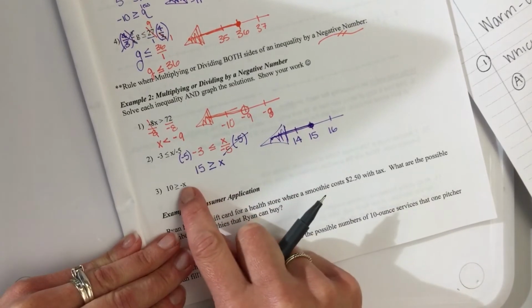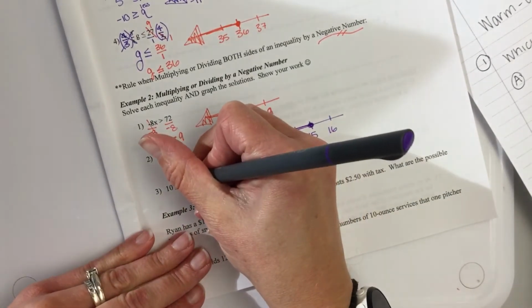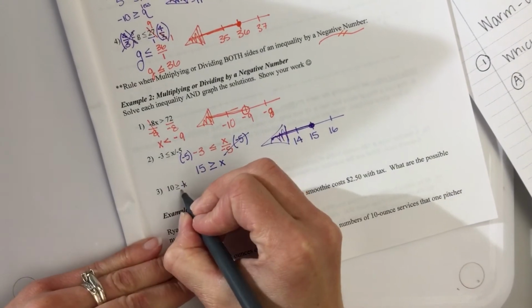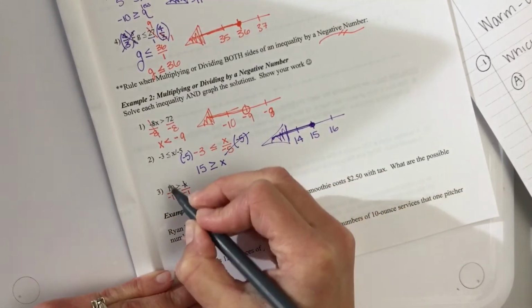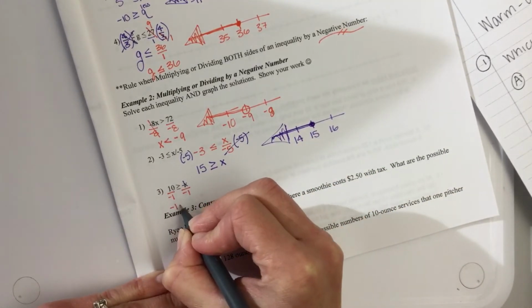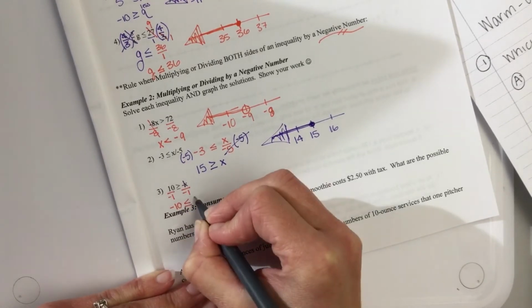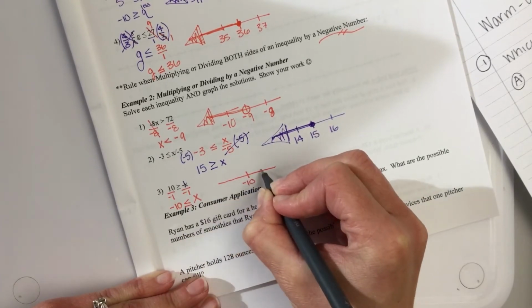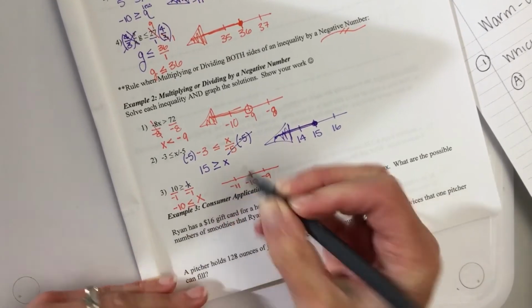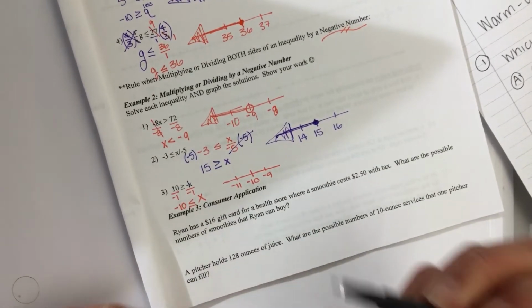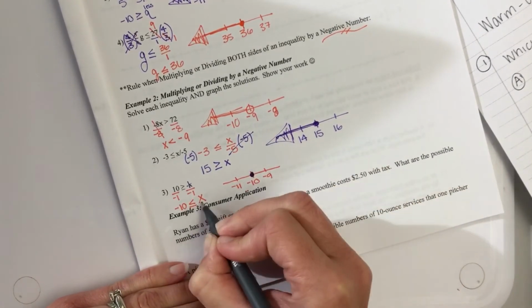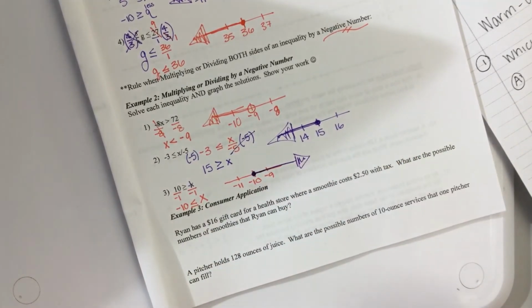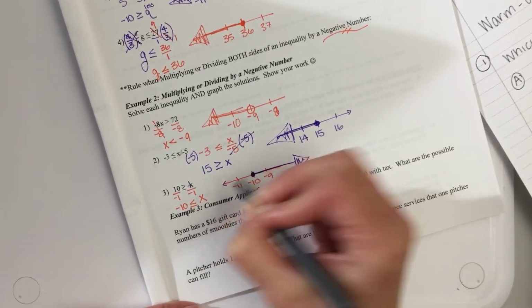The next one, remember if we have a variable and there's nothing else there, it's a negative 1x. So we are going to divide by a negative 1. What happens here? 10 divided by a negative 1 is a negative 10. Flip your sign. We have x by itself. So a negative 10, negative 9, negative 11. We have a closed circle on negative 10. X is on the greater side of things, so it goes to the right. So it should have these little arrows on there.